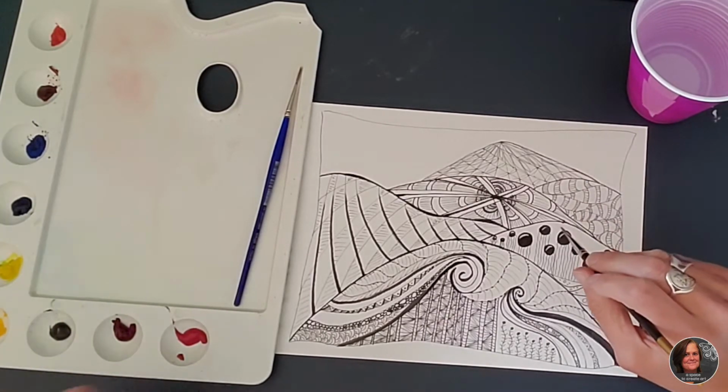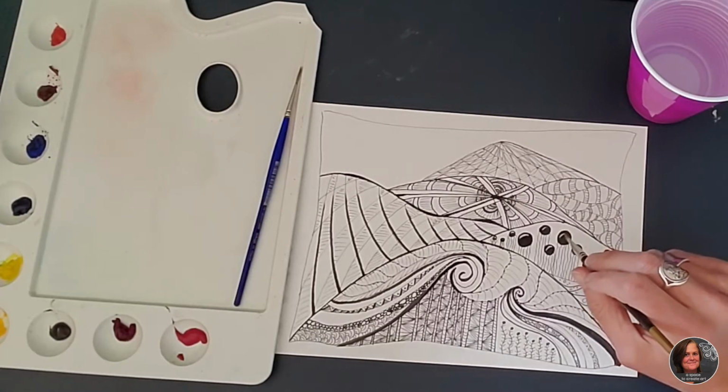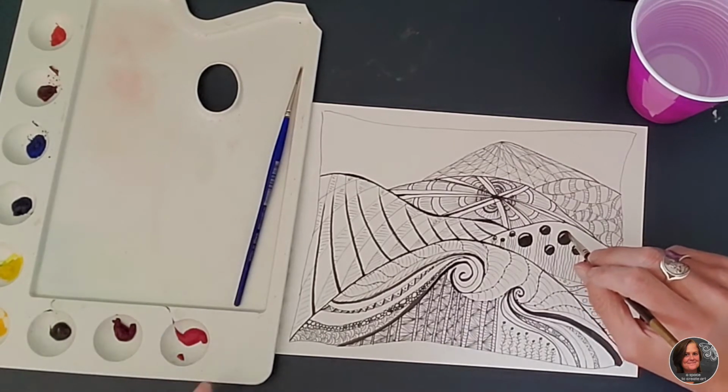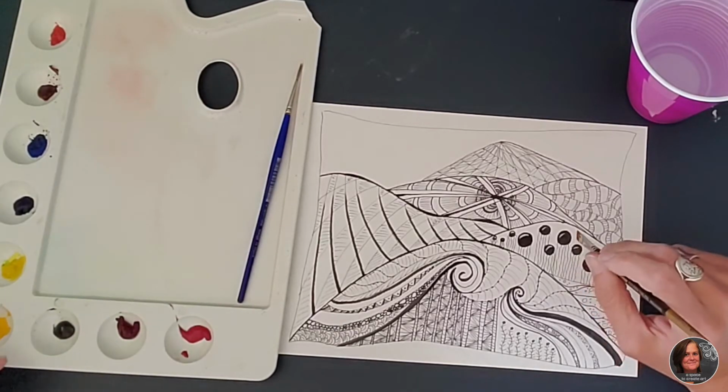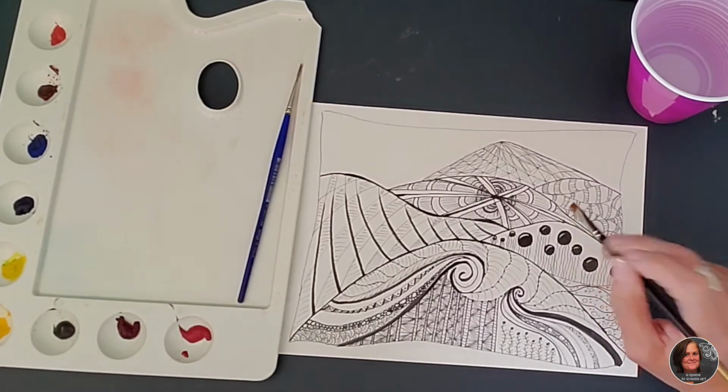But so your paint should already be dry, which is going to help. Always use your watercolor dry. I have a couple of wet paints over here. They're like pink and violet and mauve, but these are already dry. And we've talked about color mixing.